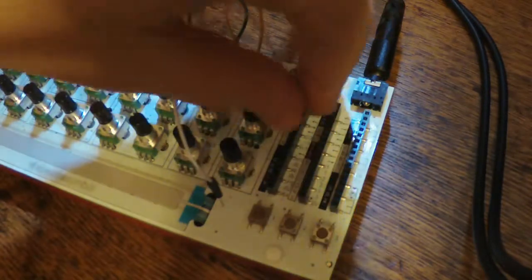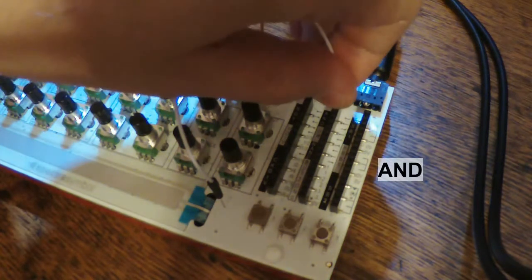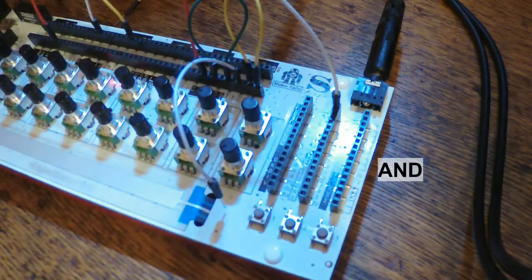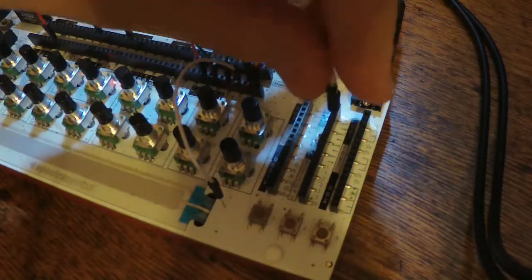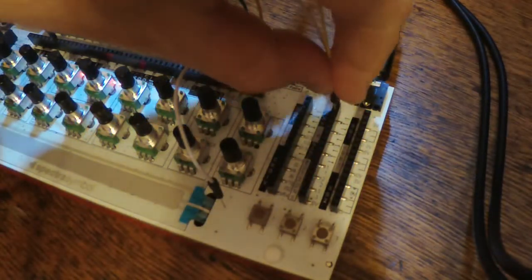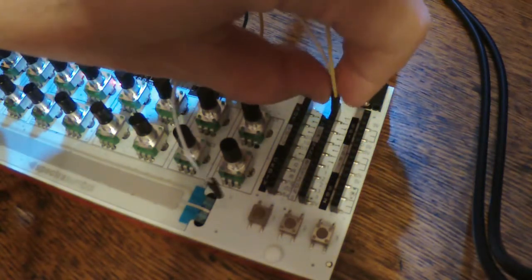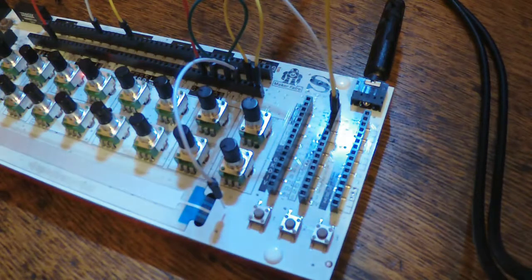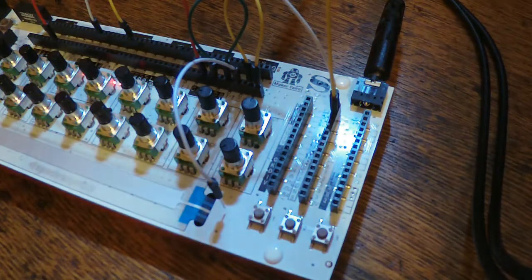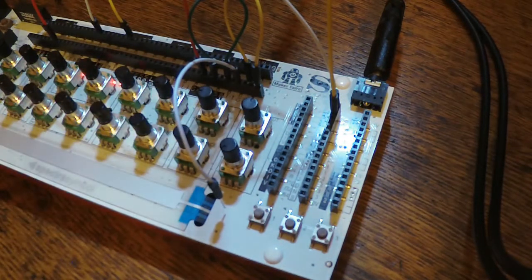Moving on, I'm going to skip these for a second and go to AND. AND is one of the Boolean logic gates, or logic operators as some people like to call them. They are digital and they only consider whether a signal is on or off. Presumably there's a threshold which would be around 2.5 volts. So if the signal is lower than that, it's considered to be off, and if it's higher, it is considered to be on.